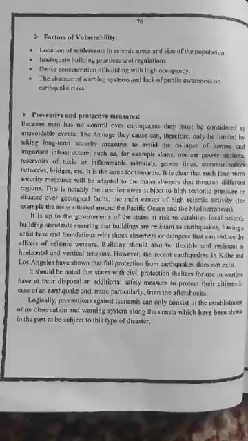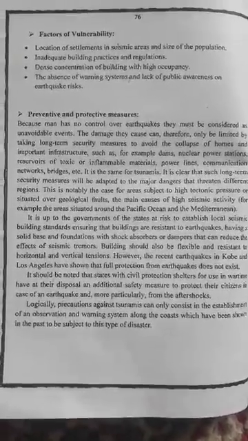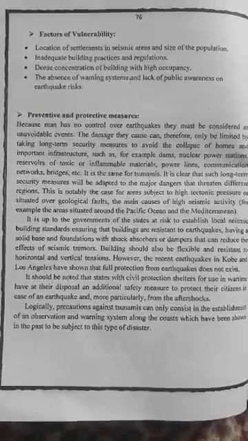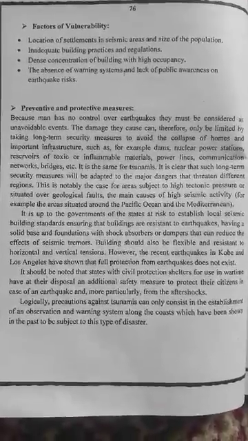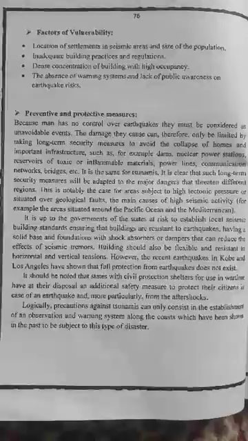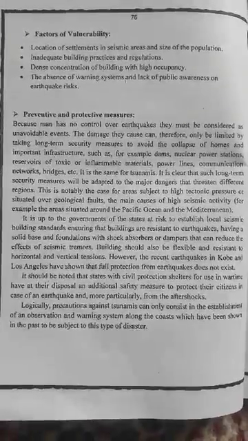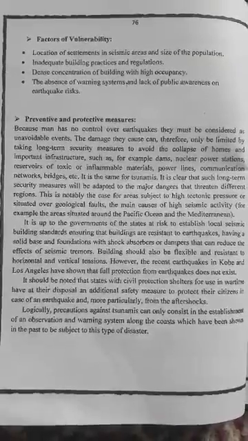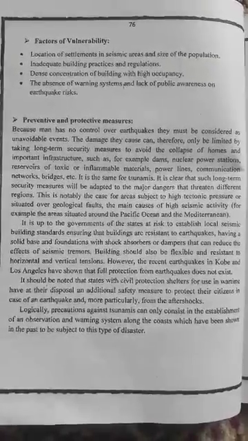Our today's topic is preventive and protective measures regarding the natural disasters, especially the earthquakes. You know that previously we had started the topic of natural disasters. In that very context, we briefly touched upon earthquakes. Today, we will further this topic and continue it.